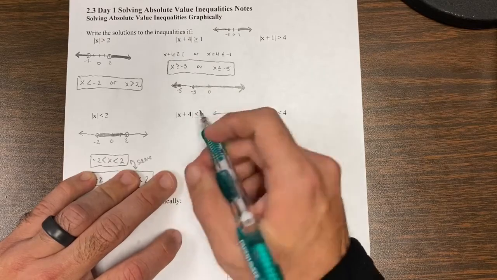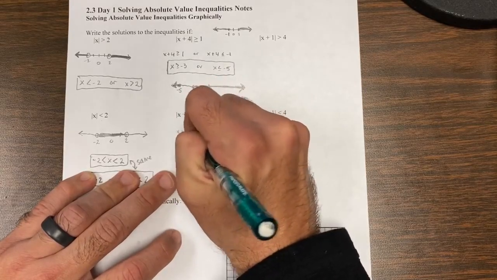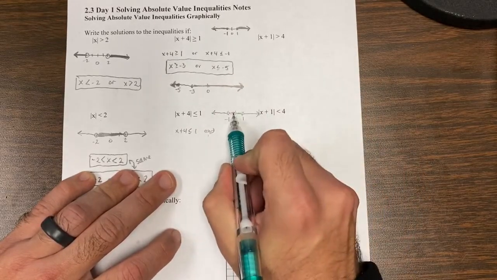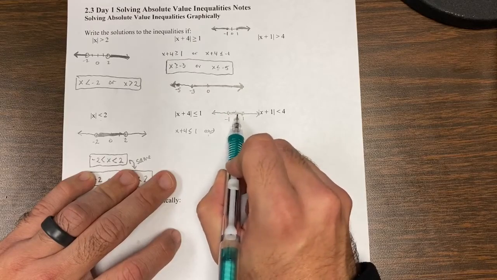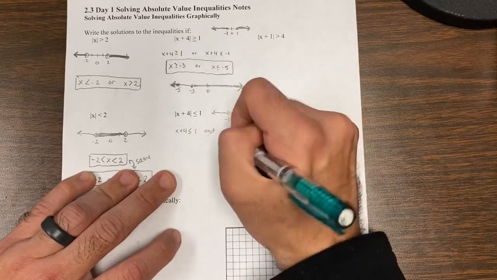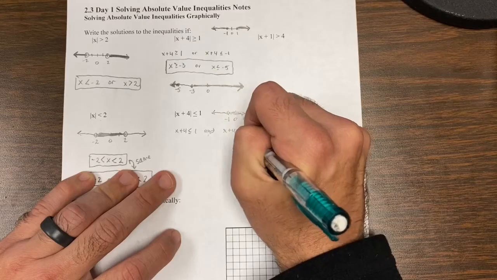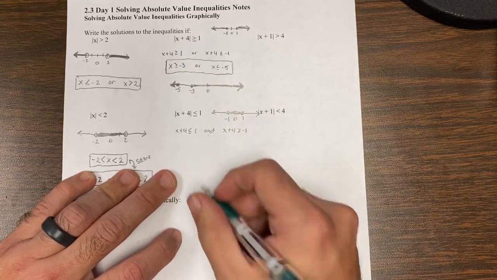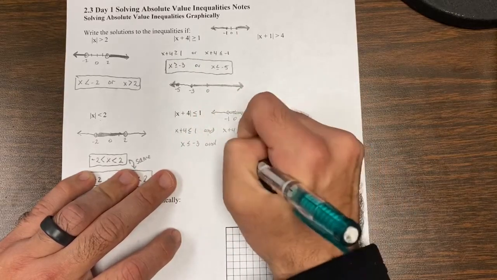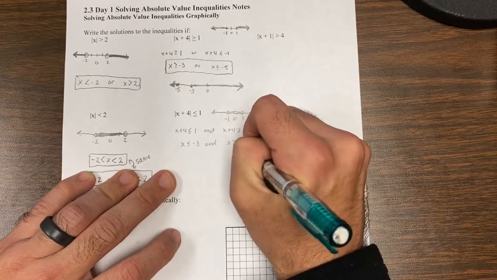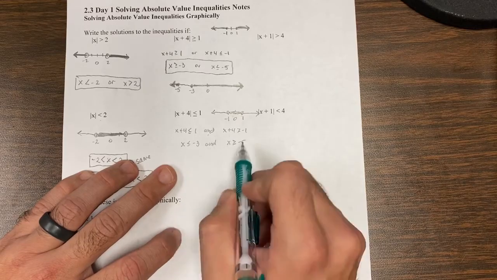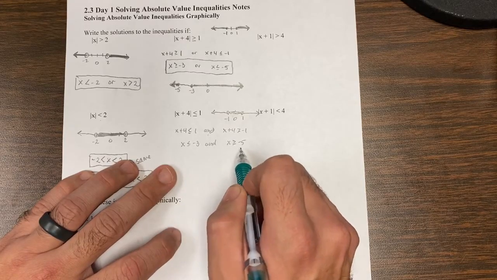So our quantity is x plus 4. So we're going to have x plus 4 is less than or equal to 1. And the reason we use an and is because it's between these two values. This has to happen at the same time. It has to be less than or equal to 1 and at the same time greater than or equal to negative 1. And then we solve. So we subtract 4. Subtract 4. So x has to be less than or equal to negative 3, and at the same time, x has to be greater than or equal to negative 5.